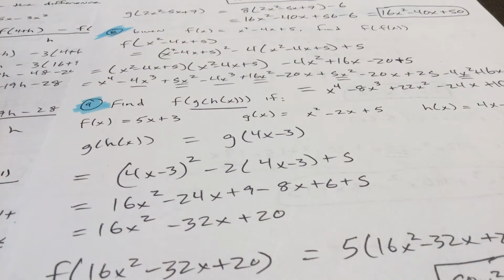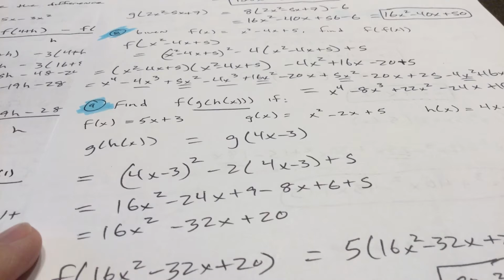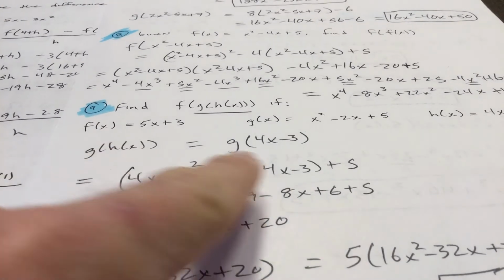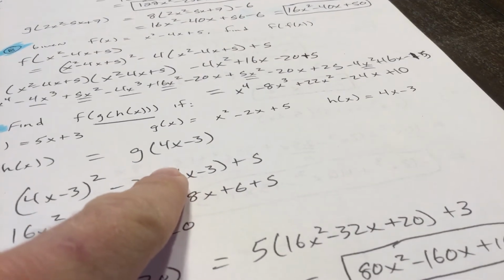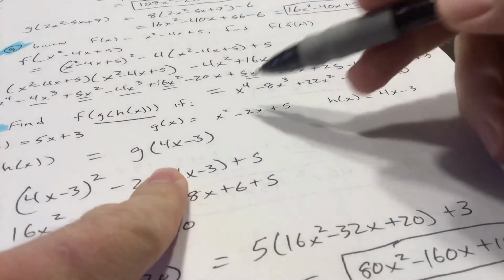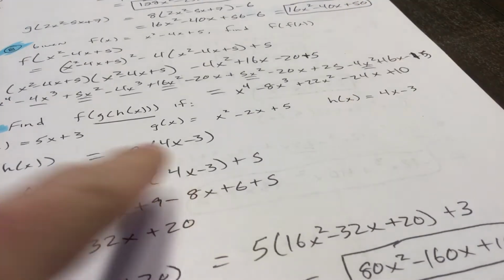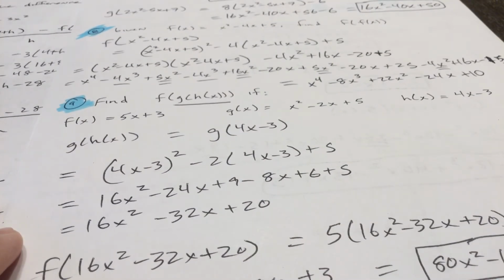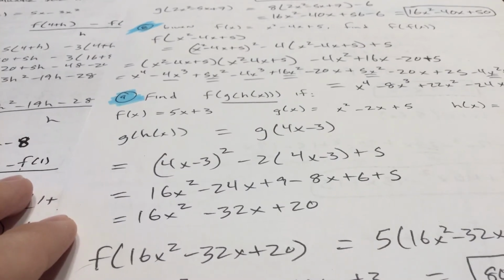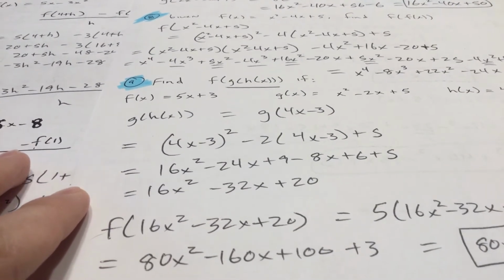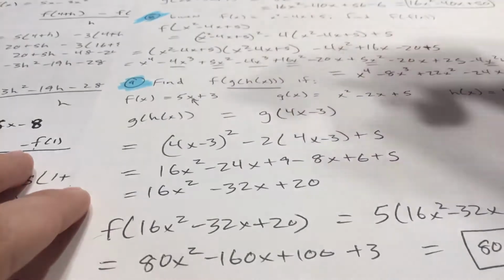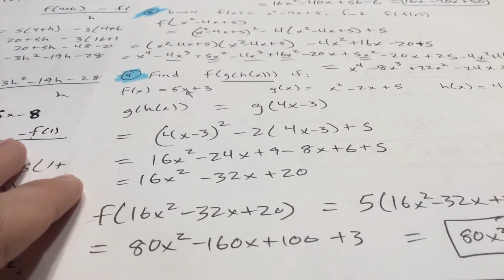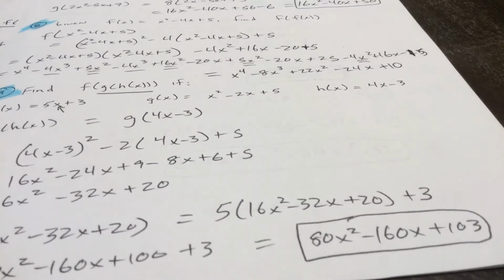Find f of g of h of x. So first off, we need to figure out what g of h of x is. So g of 4x minus 3. I'm going to plug 4x minus 3 in for x there and there. So I'm going to square it, and I'm going to subtract 2 times what I'm plugging in for x, plus 5. Okay, there we go. Hopefully no boo-boos. It looks good. So that is g of h of x, and that is what I'm plugging in for x in f. That is the f of what I just found. Okay, so 5 times what I'm plugging in for x, plus 3.